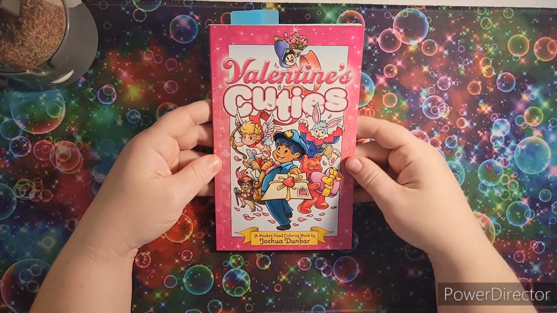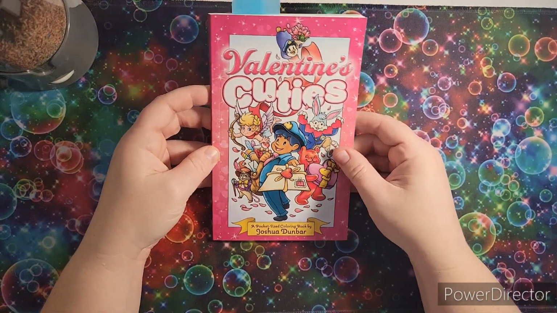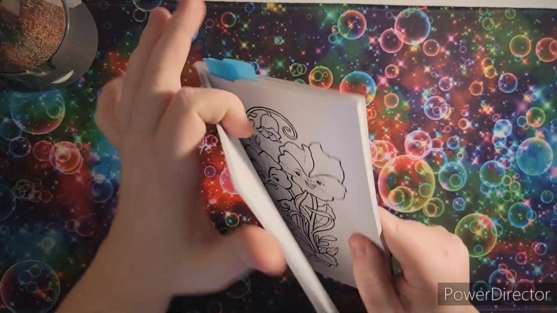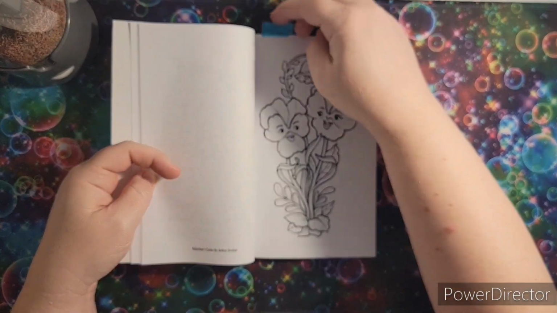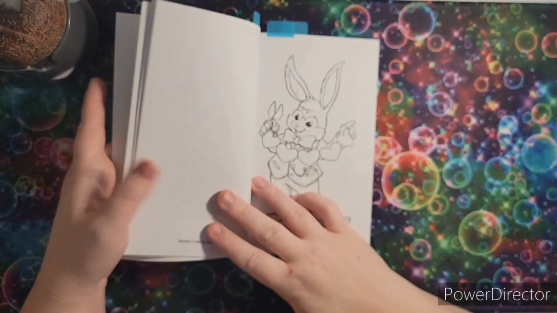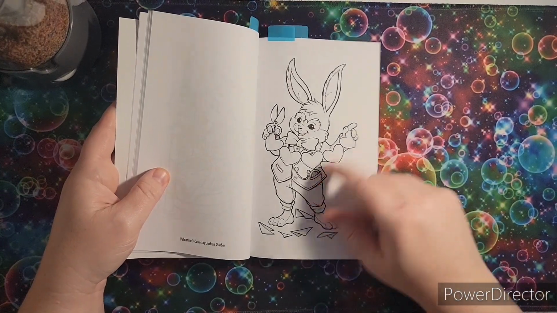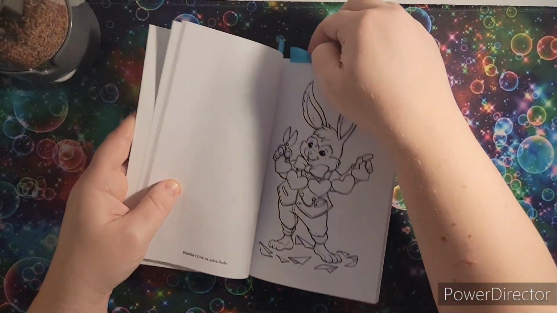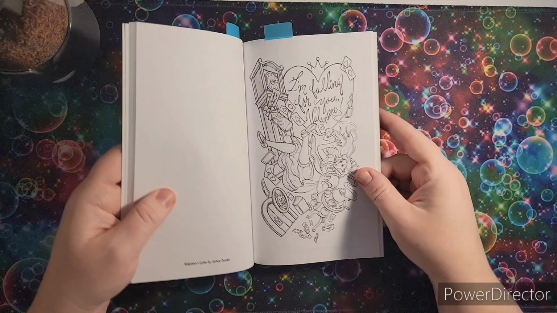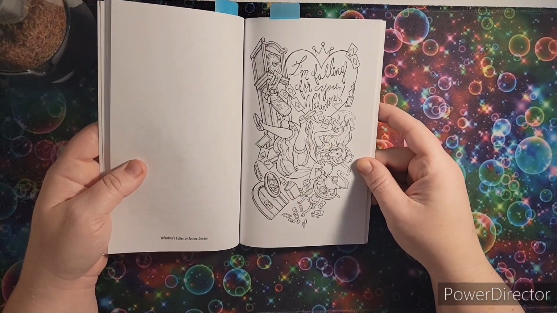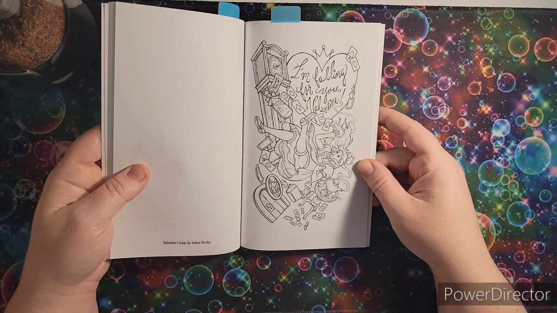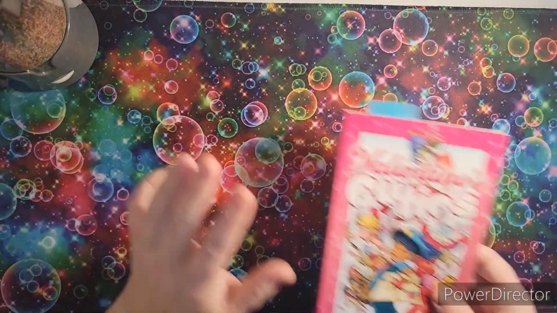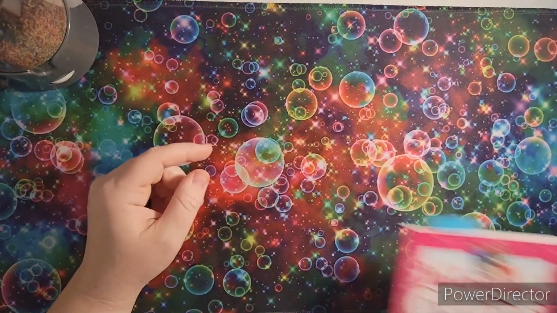I have this really cute one, Valentine Cuties by Joshua Dunbar. And we've got The Flowers That Sing. That one wouldn't take very long to color. We've got a rabbit with a pocket watch. And then we've got this one, I'm Falling For You, Valentine. And it's Alice going down. So it's more Valentine-ish, but there are Alice pages in there.